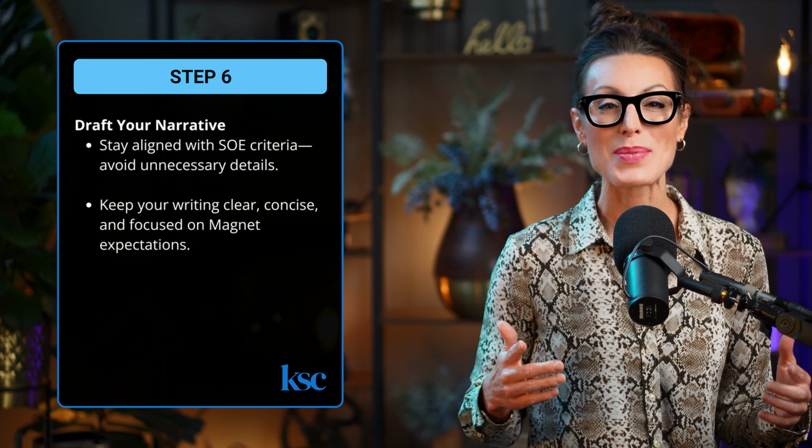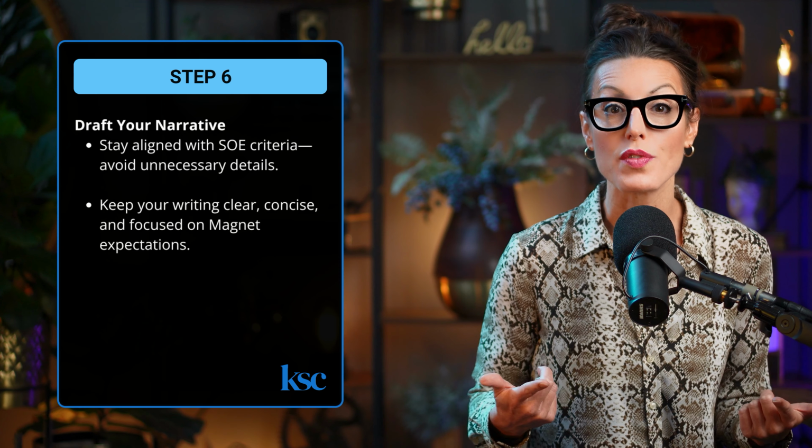And lastly, stay aligned with the SOE criteria. Everything in your exemplar should really directly relate to the SOE statement. So really avoid adding unnecessary details or backstories that don't serve the purpose of proving your example, the project, or the initiative. Every piece of information should really reinforce the key elements that Magnet is looking for. So my advice here is stay focused, stay concise, and intentional with your writing. By following these steps today, you can make sure that your non-EO exemplars are well structured, they are well supported, and they tell a compelling story of nursing excellence.